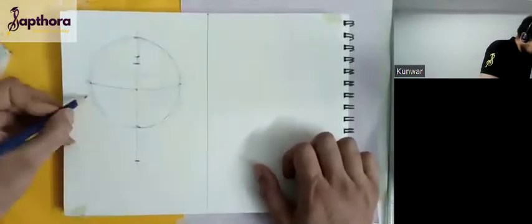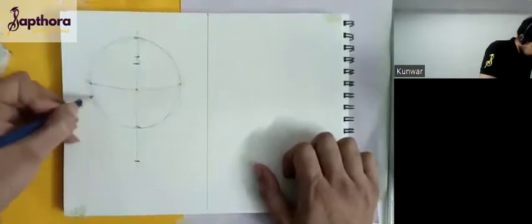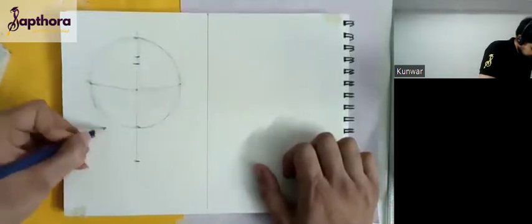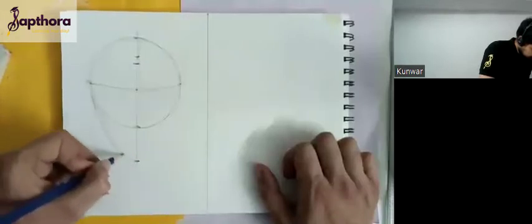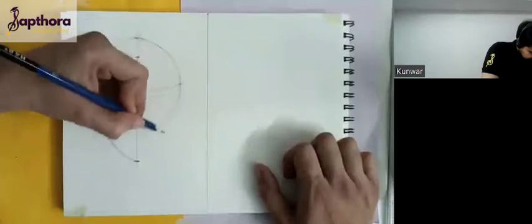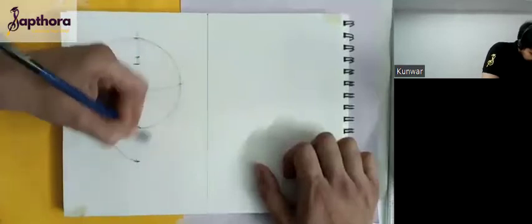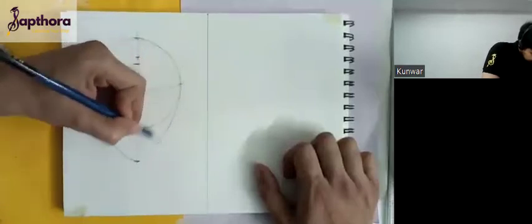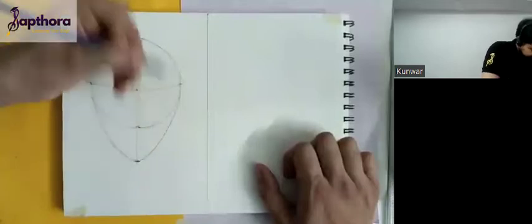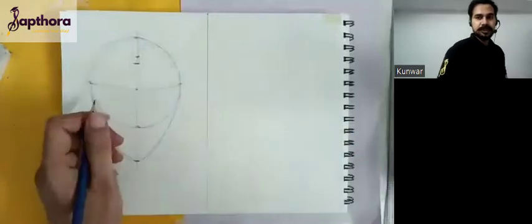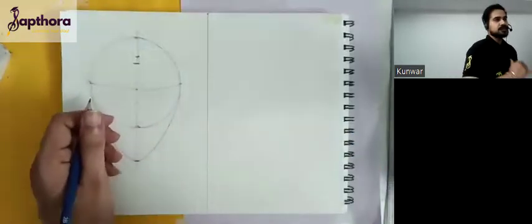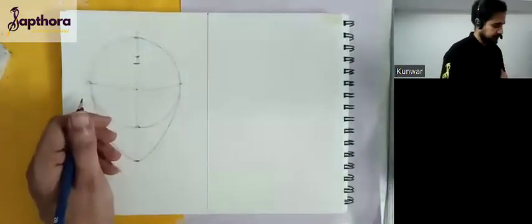To draw the jawline, we need to draw a curve. Starting from this point, we'll bring the curve down and connect with this dot. This side also will follow the same process. Keep your lines light. The jaw is curved because it is a female face. If it is a male face, the jaw will be quite angular.